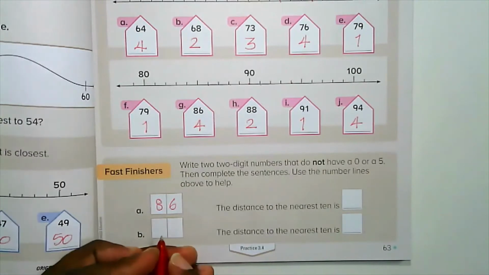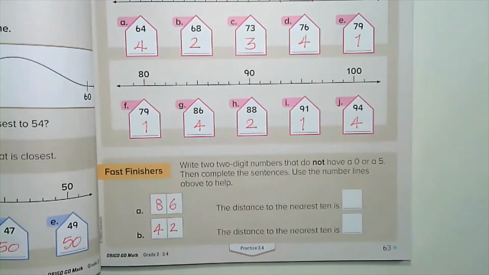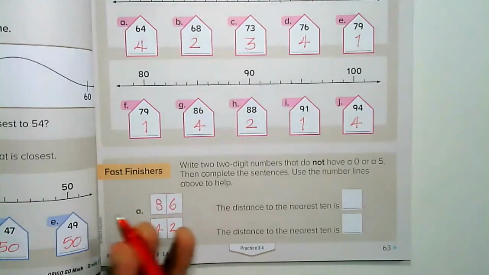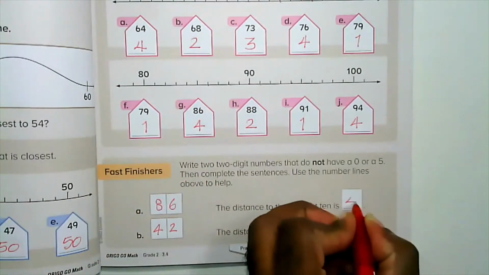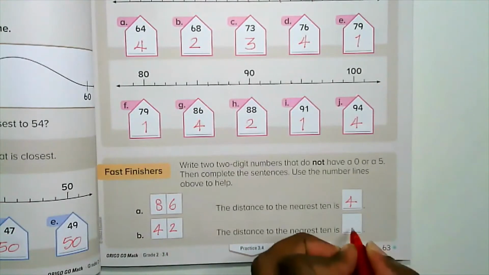We also can have 42. So the distance to the nearest 10 for 86 is 4. And 42 to the nearest 10 will be 2.